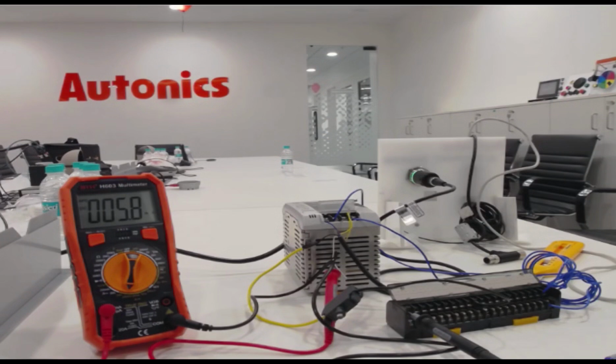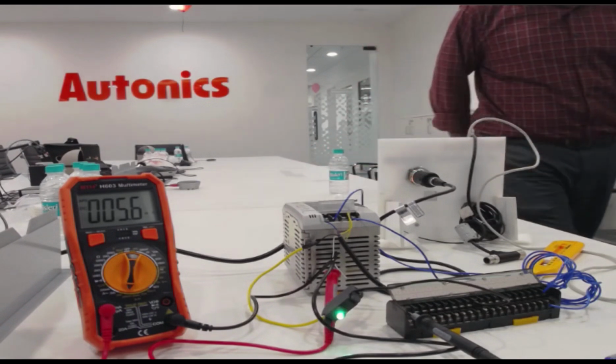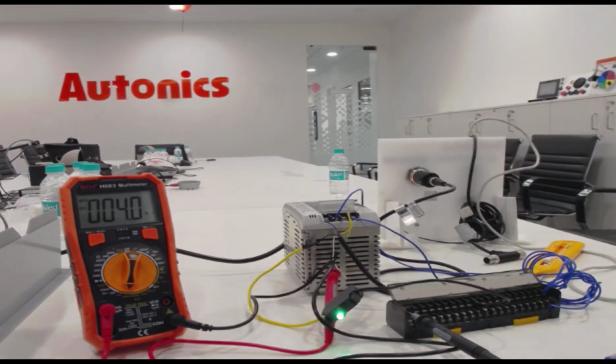So we can see now I have randomly kept the detection object at certain point, and it is showing me 5.8 milliamps. I have brought the object closer to the sensor, almost at 600 mm, and we can see the multimeter is showing us 4 milliamps is the current.